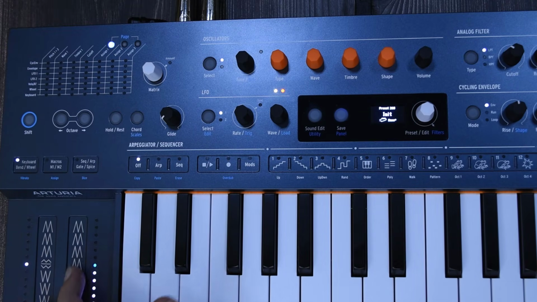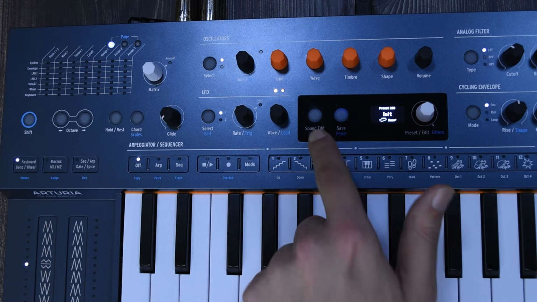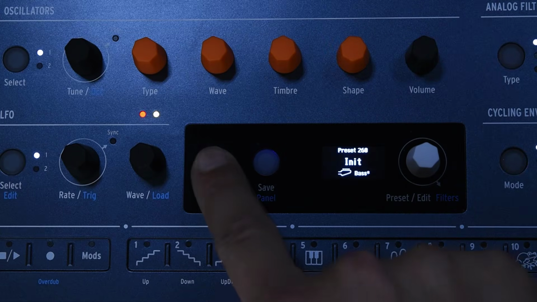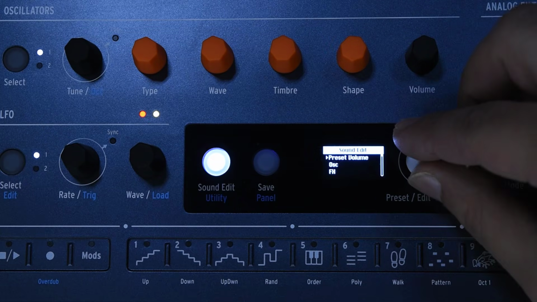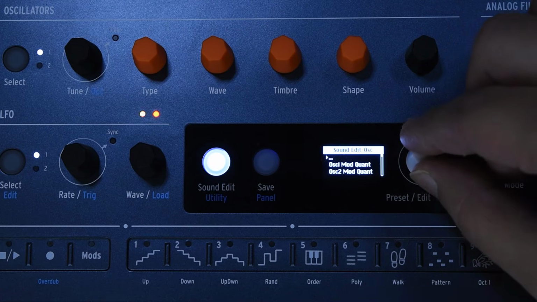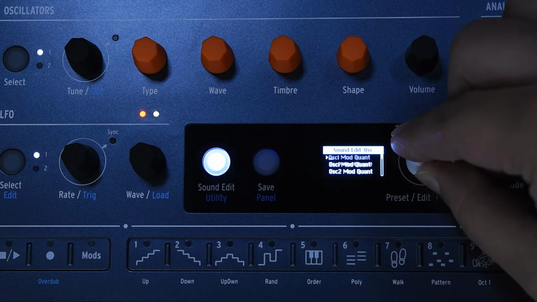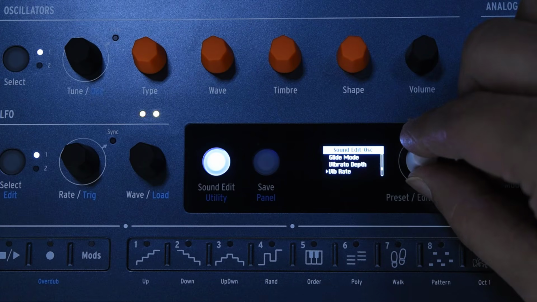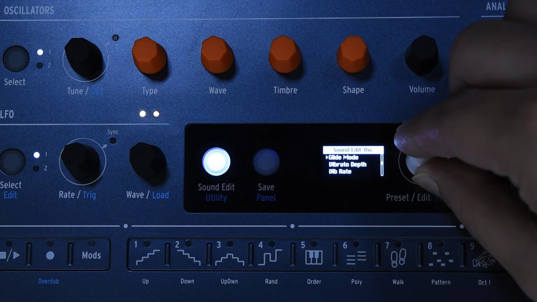So can you change something about the vibrato? Yes, you can. You need to go through the menu. I need to go to the sound edit, and of course you have a lot of options, and you need to go to the one that says oscillator. I'm gonna go there. I'm gonna show you some of these options in a minute. I'm gonna go to the vibrato depth, and then you get the rate.